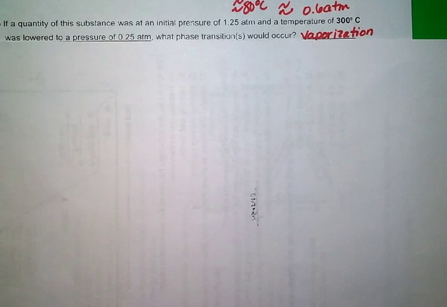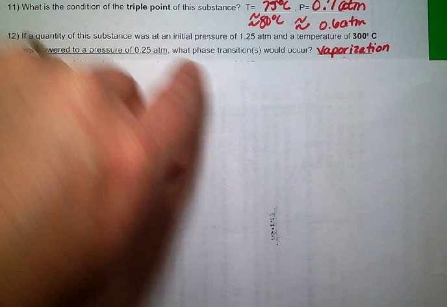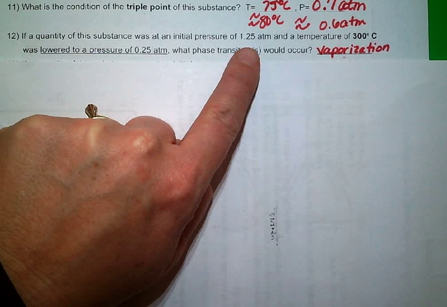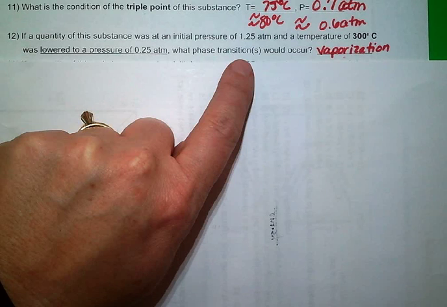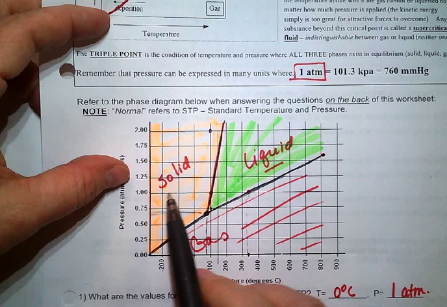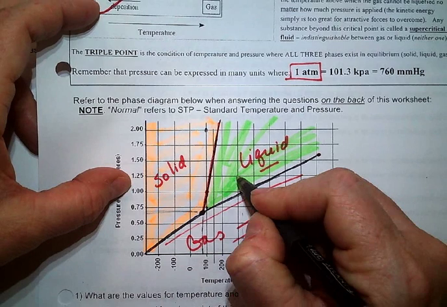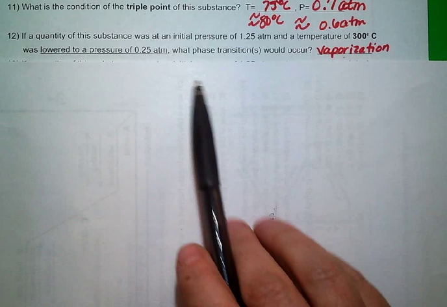Number 12 asks the question, if a quantity of the substance was at an initial pressure of 1.25 atmospheres and a temperature of 300. That's initial, that means it's the beginning. So 1.25 and 300, that initial point is right here. Then it says the pressure was lowered to 0.25 atm.